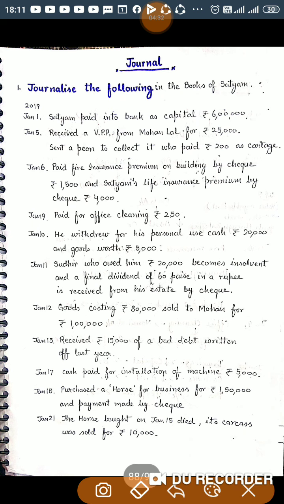Now I'm taking the next transaction. Next transaction is on January 11. Sudhir, who owed him rupees 20,000, became insolvent, and a final dividend of 60 paise in a rupee is received from his estate by check. In this transaction, Sudhir is a debtor for him, he borrowed money from him. Him means Satyam.